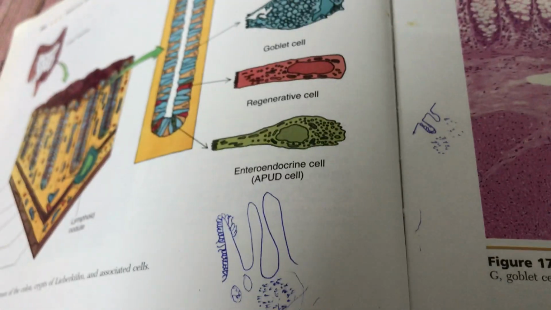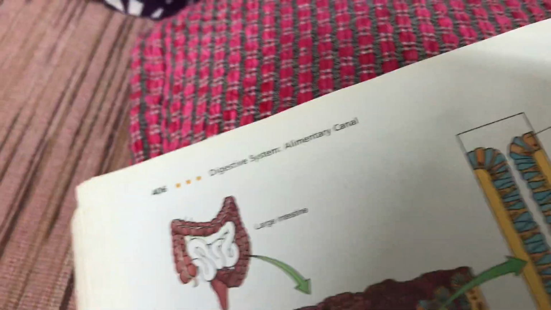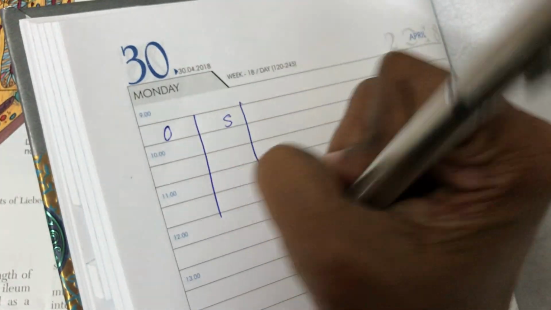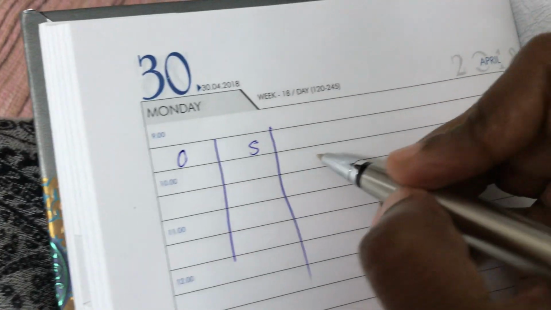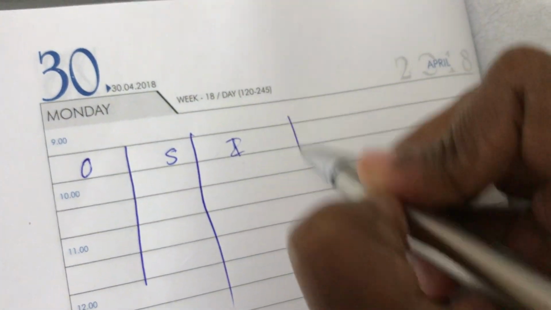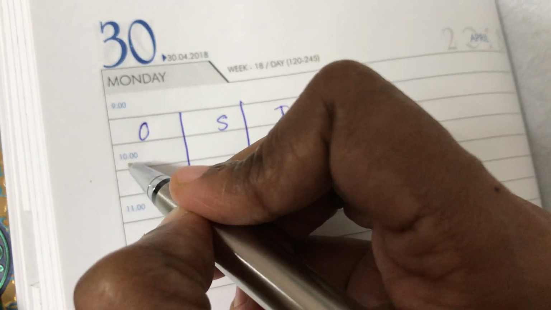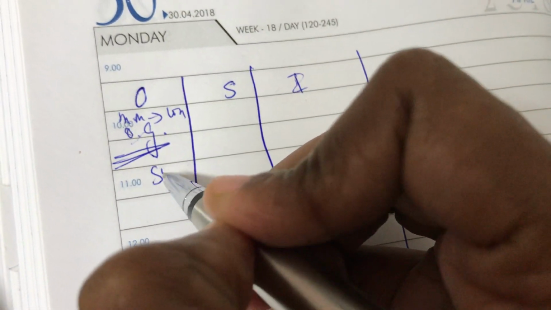So last, I want to summarize the most important features of the intestine. The GIT is esophagus, then stomach. Next is intestine, last is colon. Okay, esophagus, the salient feature I said is esophageal glands, and the muscularis mucosa contains only a longitudinal layer, and esophageal glands are seen in the submucosa.